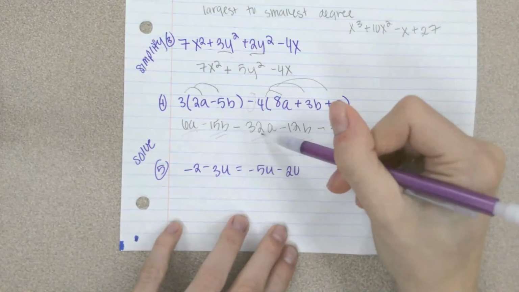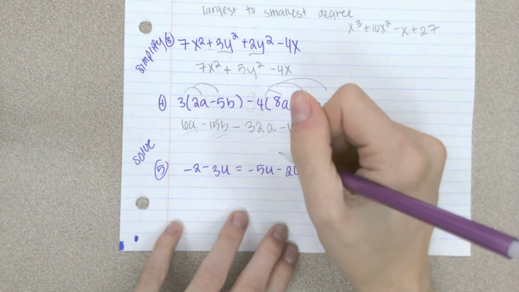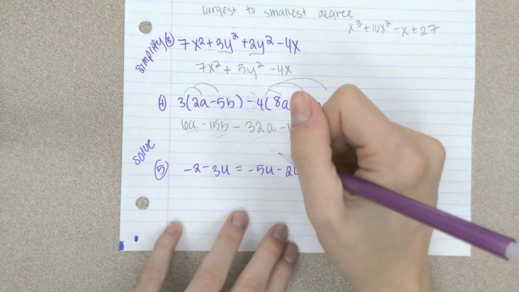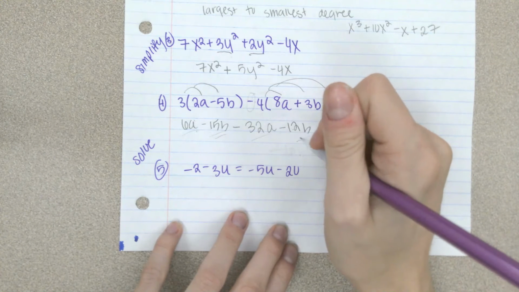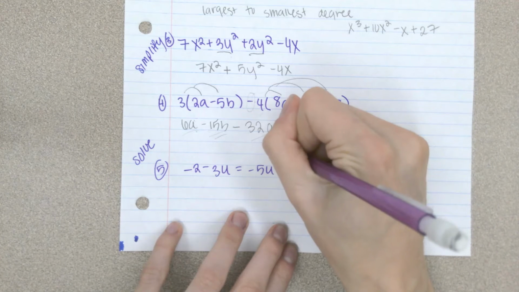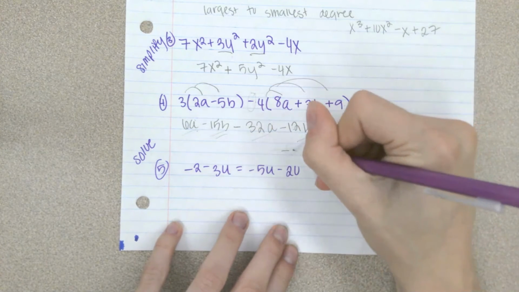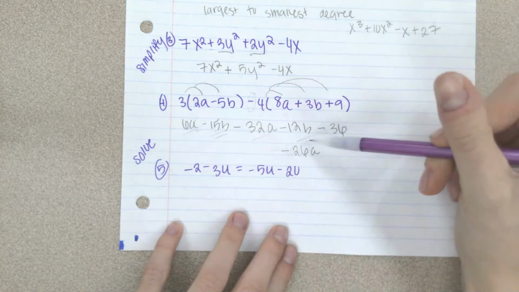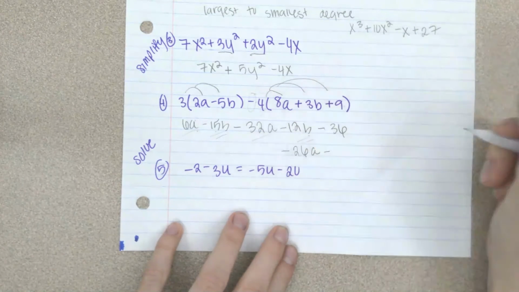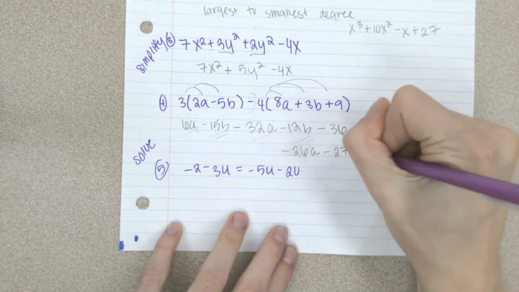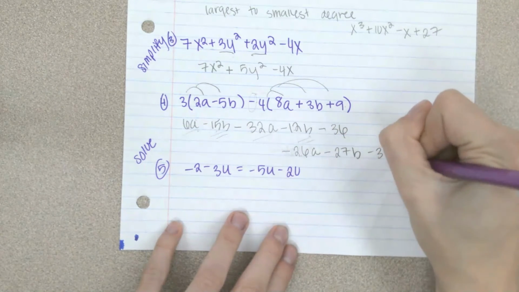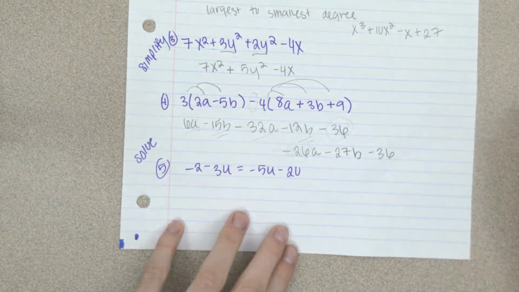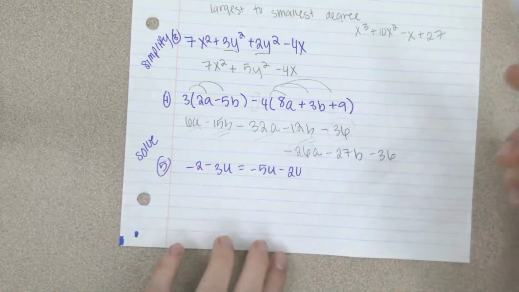So -32 plus 6 is -26, sorry. -26a. We have a -15b and a -12b, which is going to be -27b minus that lonesome 36. Okay, so just combining like terms.